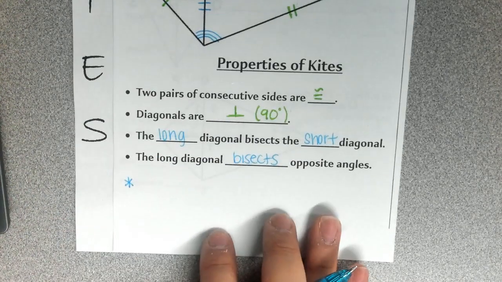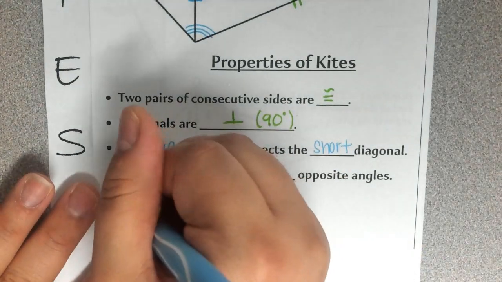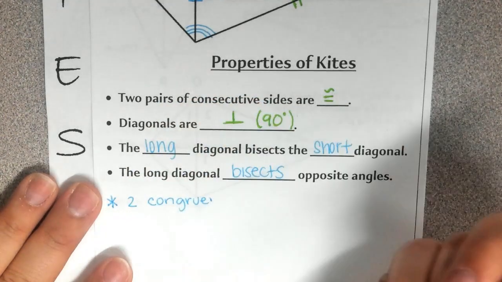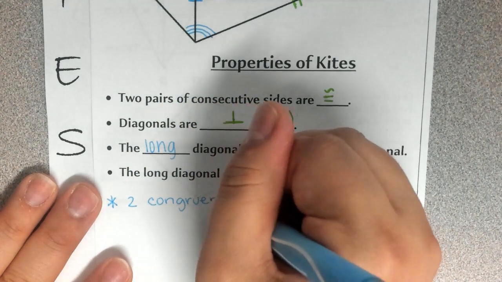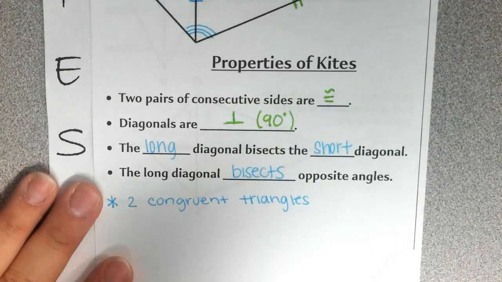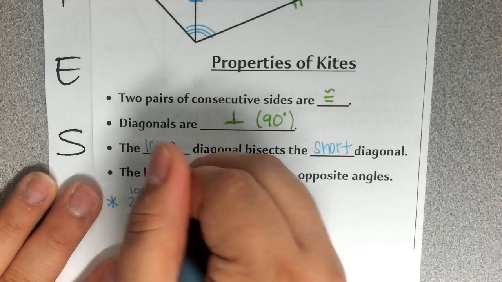And I want you to add at the bottom 2 congruent triangles. Let me write above it, long diagonal makes.